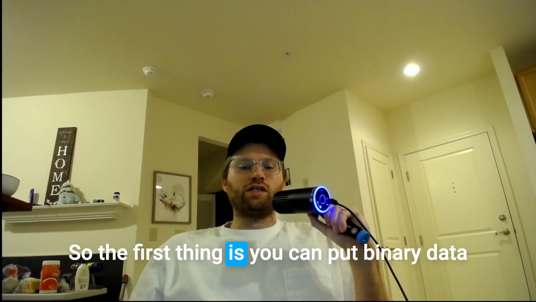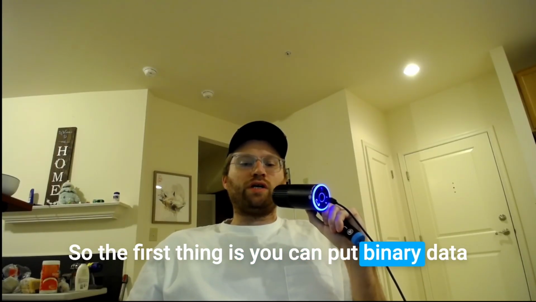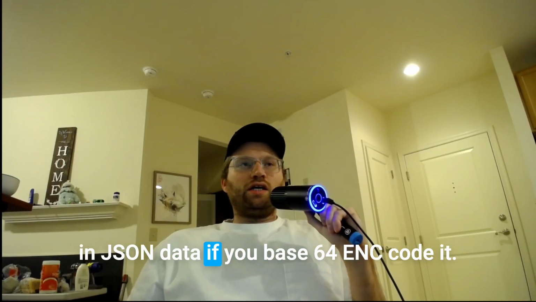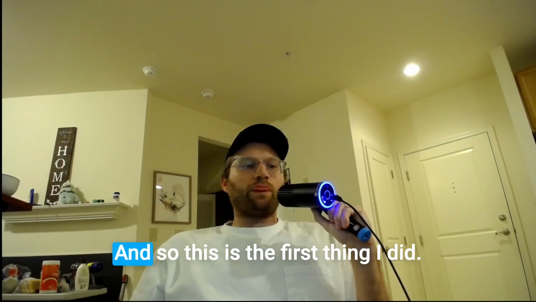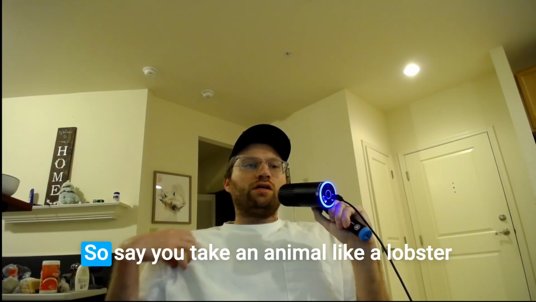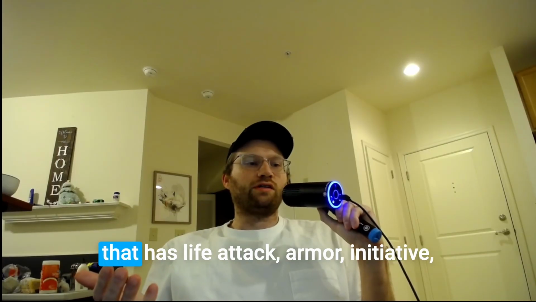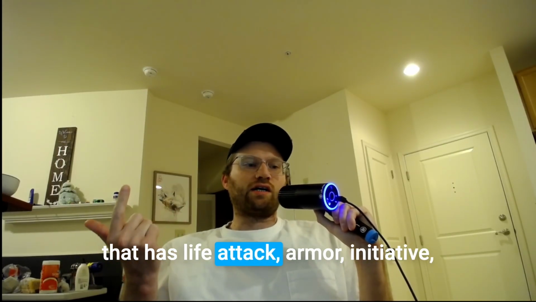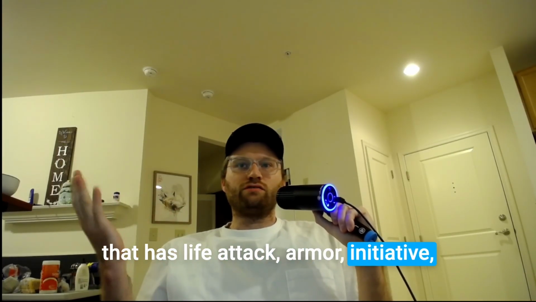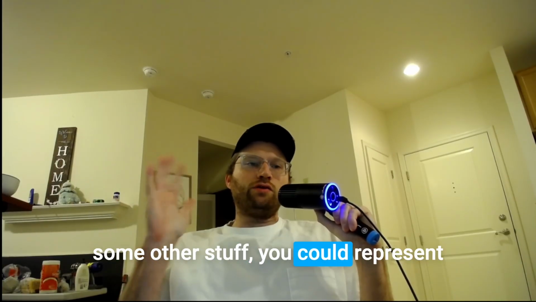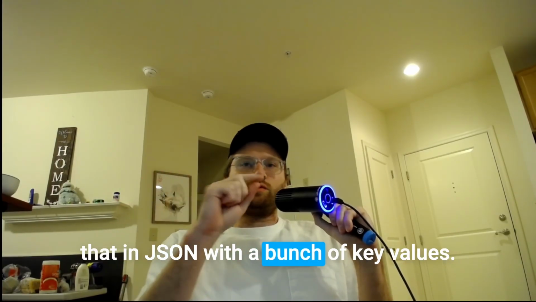So the first thing is you can put binary data in JSON data if you base64 encode it. And this is the first thing I did. Say you take an animal like a lobster that has life, attack, armor, initiative, some other stuff. You could represent that in JSON with a bunch of key values.